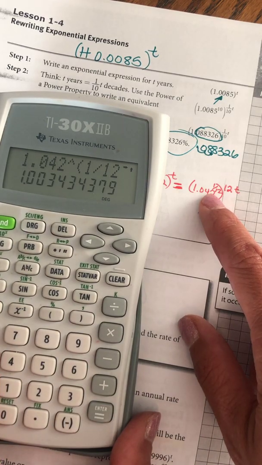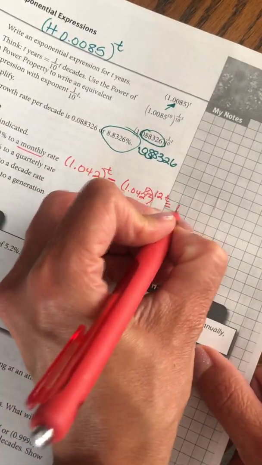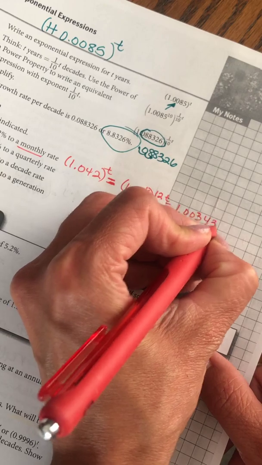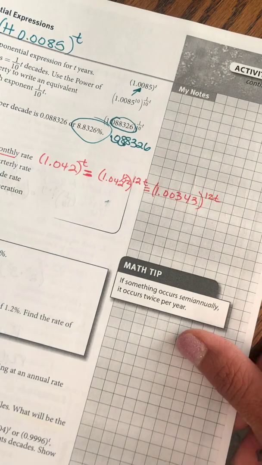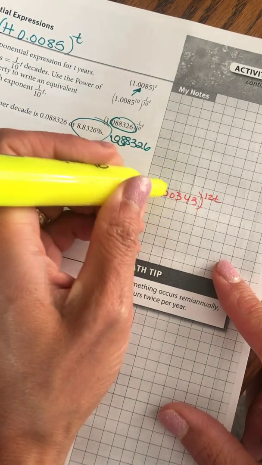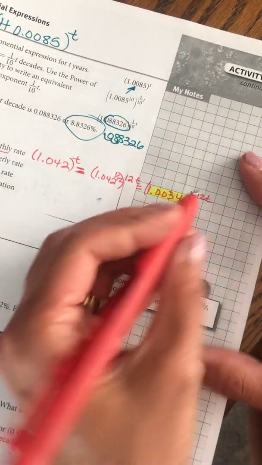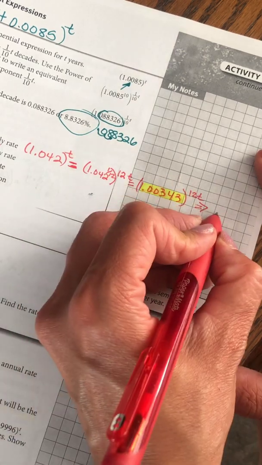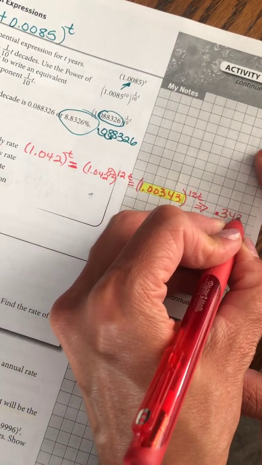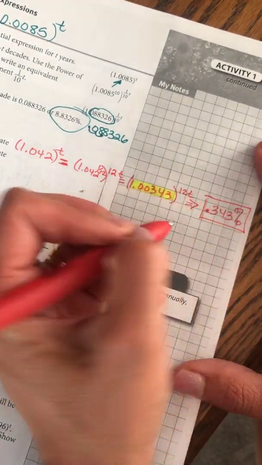And I get this, 1.00343. So this equals 1.00343 to the 12t power. And it's asking us what the monthly rate is. Well, the monthly rate has to do with the numbers after the decimal point. So if we were to change that to a percent, then the percent monthly rate would be 0.343%. Okay, so that's the first one.